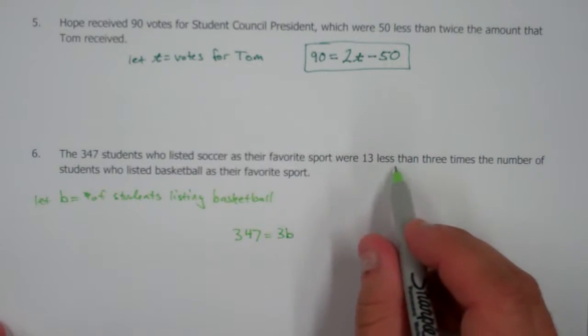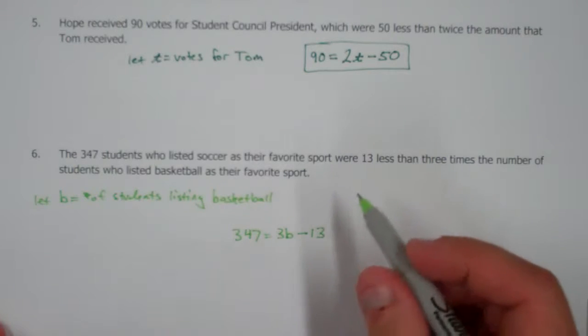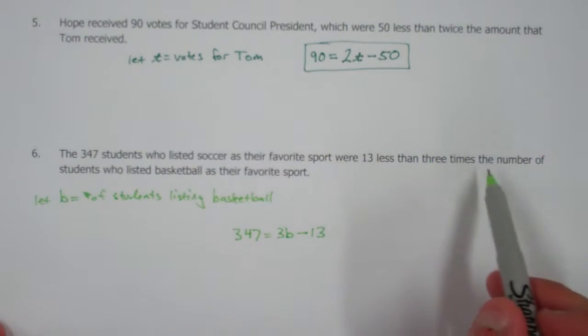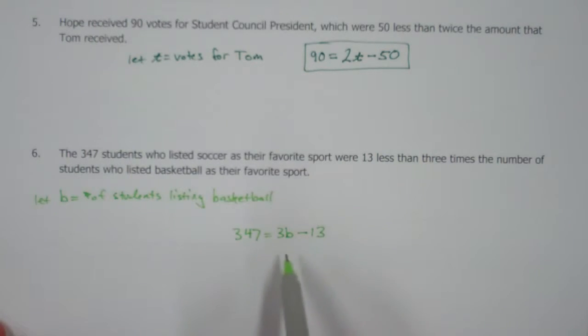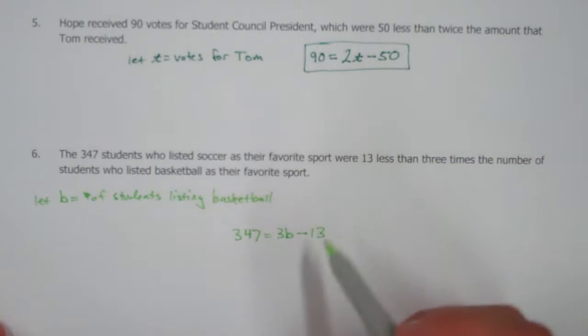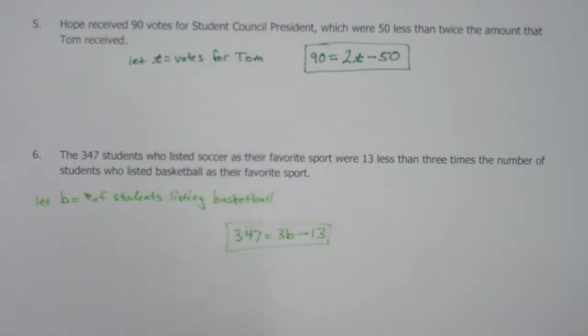And then 13 less, or less 13, is minus 13. These two problems are really kind of the same thing. You've got to look at the end of the sentence and write that down first, and then take away whatever that value is. Here it was 50, and then here it was 13.